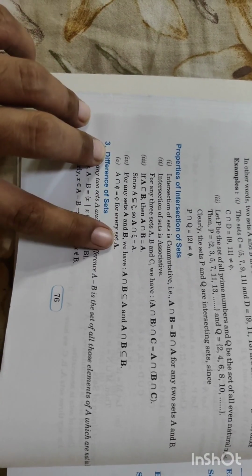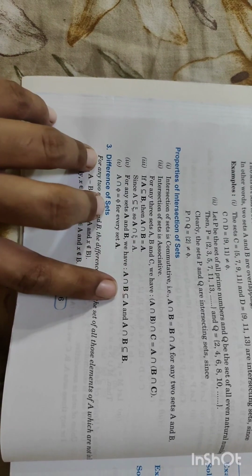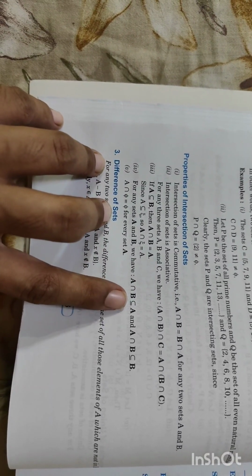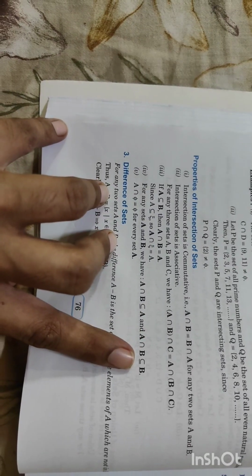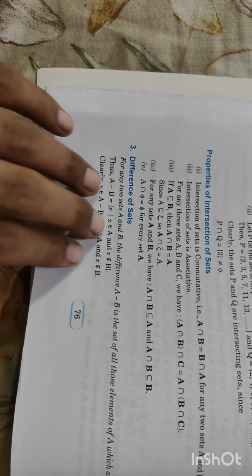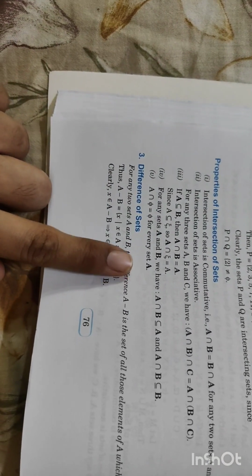For any sets A and B, we have A intersection B is a subset of A, and A intersection B is a subset of B, because both have common elements. A intersection empty set is equal to the empty set for every set A.